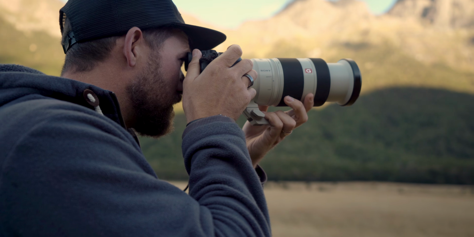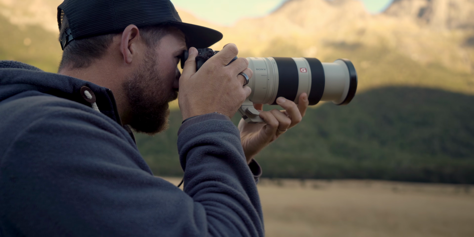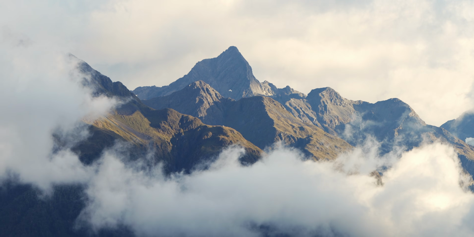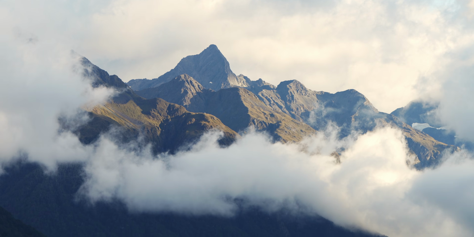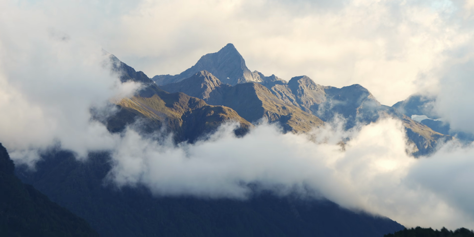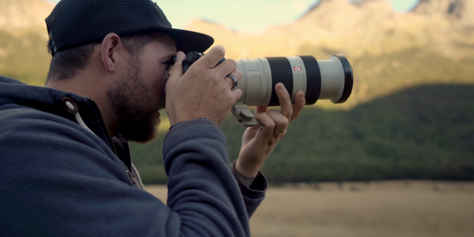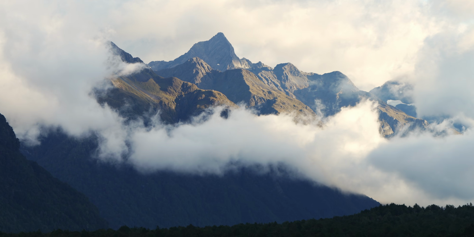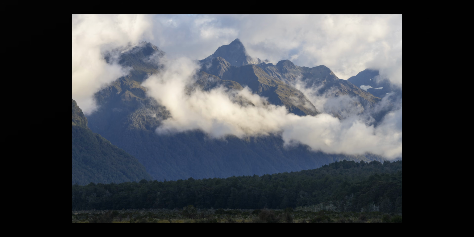All right, so you'll see here as we frame things up, it definitely makes for a great scene because we've got that atmosphere above and below the peak. But why don't we try and take this to another level? If we look below the mountain, below the cloud, you can see there's not much down there. We zoom out and there's just nothing there.